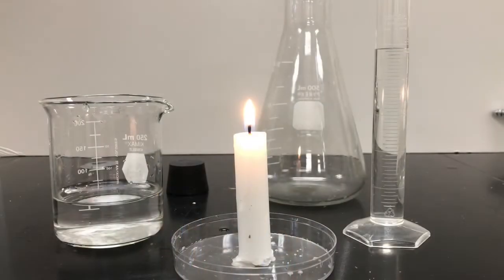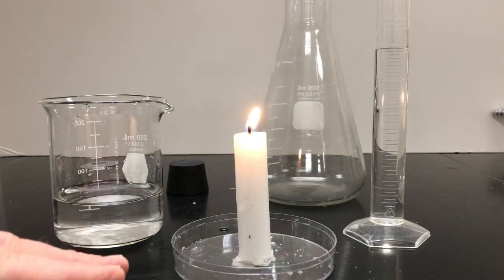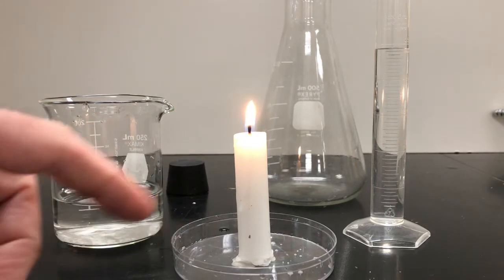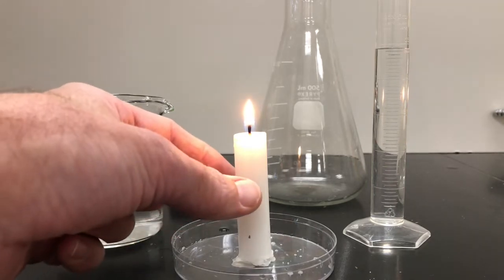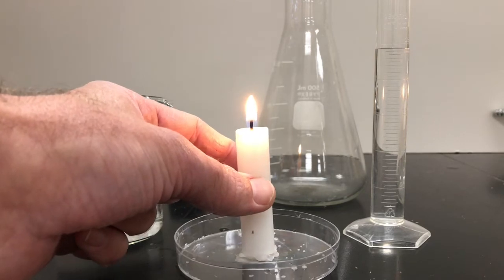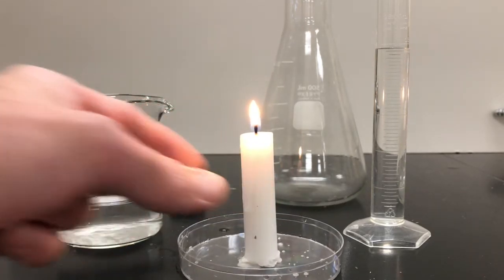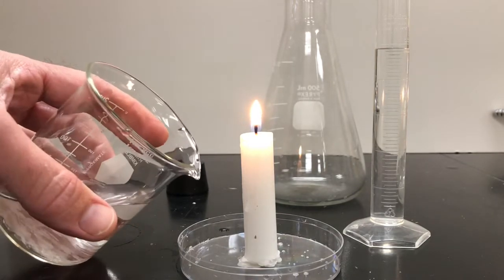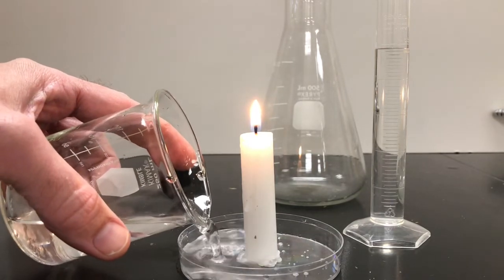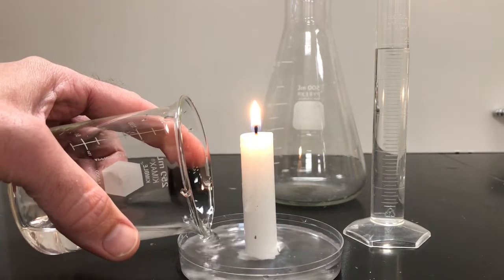Okay, we're going to do these last two tests together because they happen pretty quickly and consecutively. We're going to take our candle, it's in the dish. The candle is secured at the bottom of the dish because I melted a little wax so that the candle and the dish are together. So when I pour some water into the bottom of this little dish, the candle doesn't try to float away. So I add some water there.